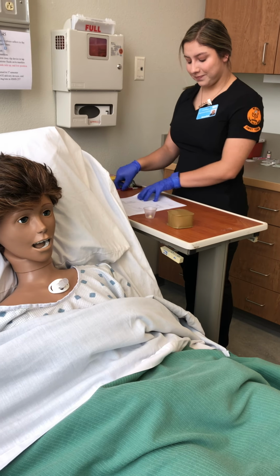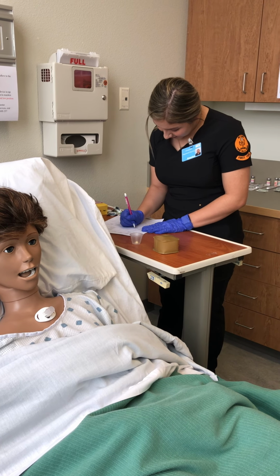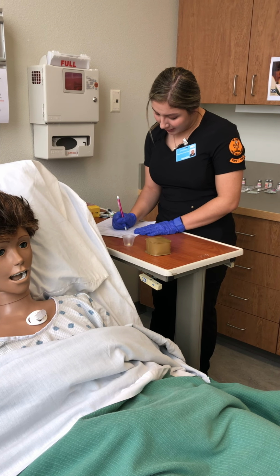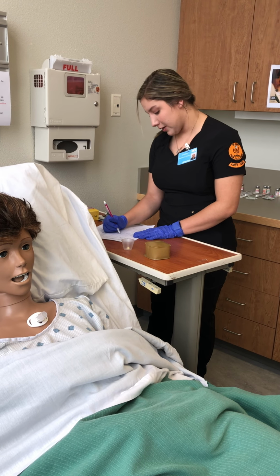I will now document the time I administered the medication and initial the date and time.